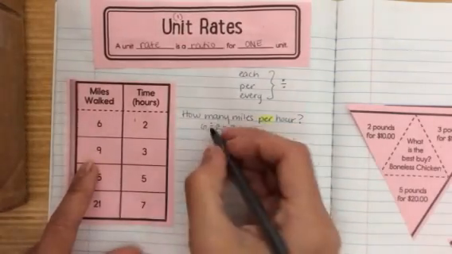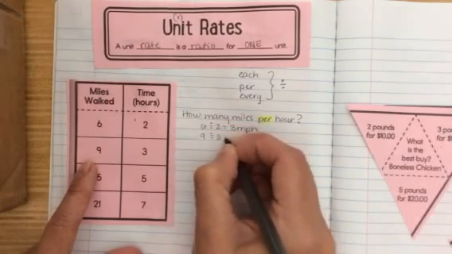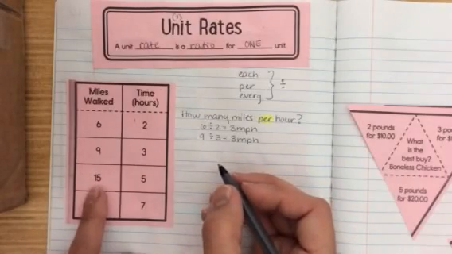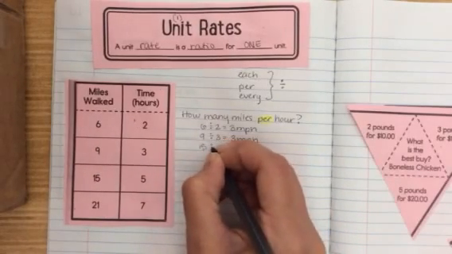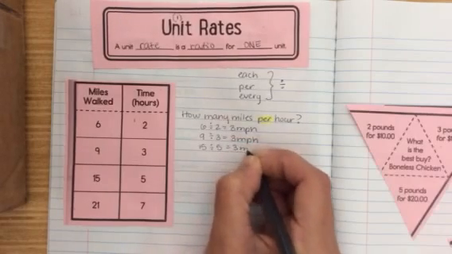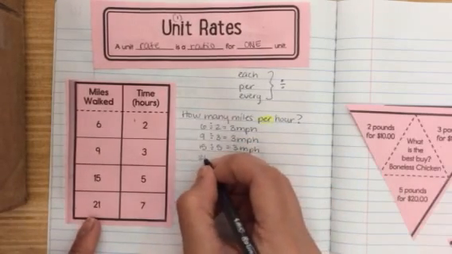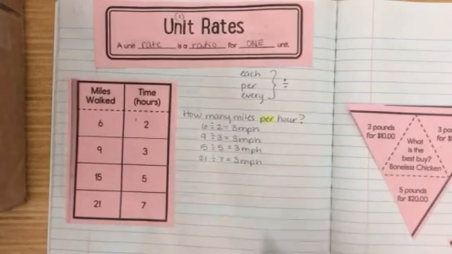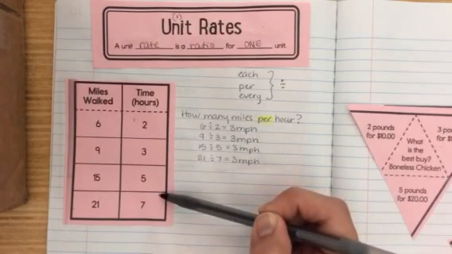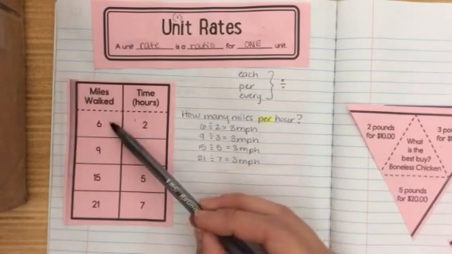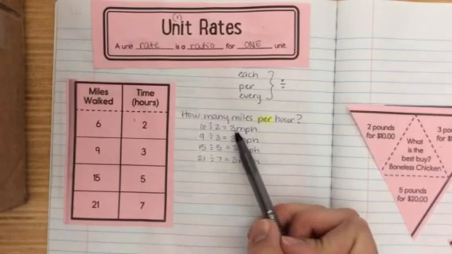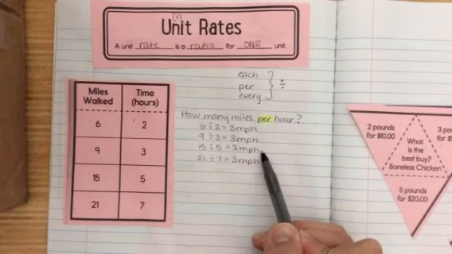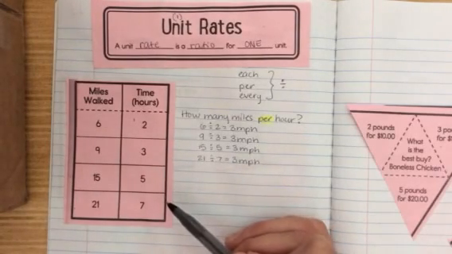I can also do 9 divided by 3. That also gives me 3 miles per hour. Now I can also do 15 and 5, which also gives me 3 miles per hour, and 21 divided by 7, which also gives me 3 miles per hour. So all of these ratios are equivalent. They are the same. When I walk 6 miles in 2 hours, that still means I walked at a speed of 3 miles per hour. If I walked 15 miles in 5 hours, I walked at a speed of 3 miles per hour. So all of these ratios are proportional.